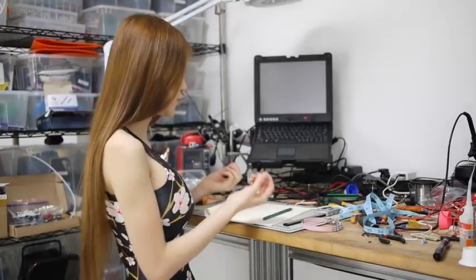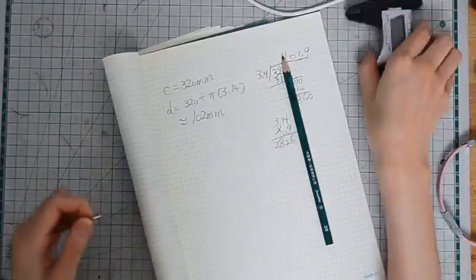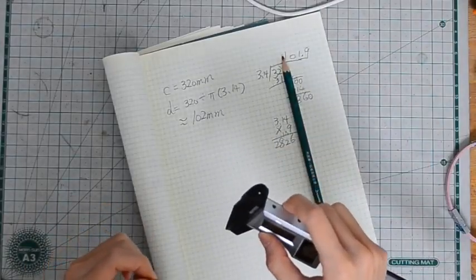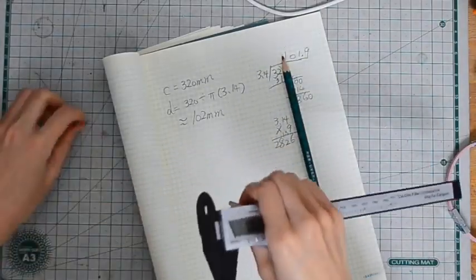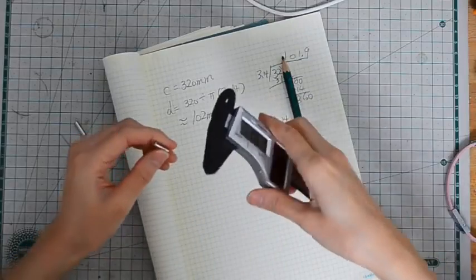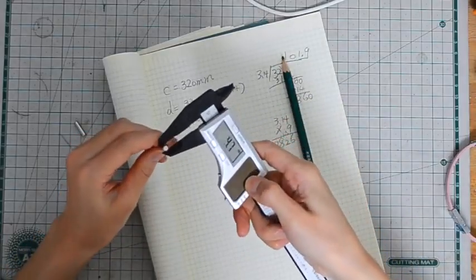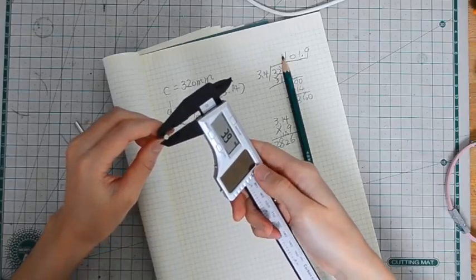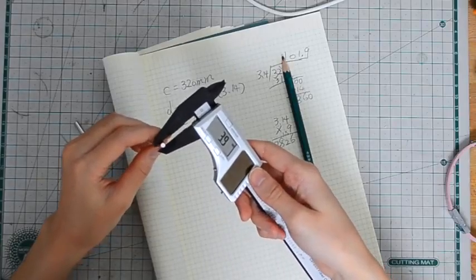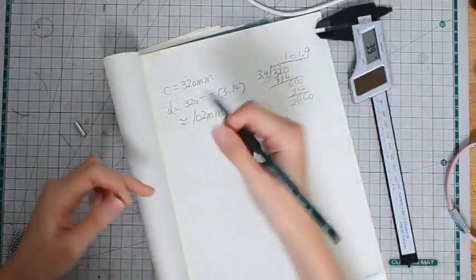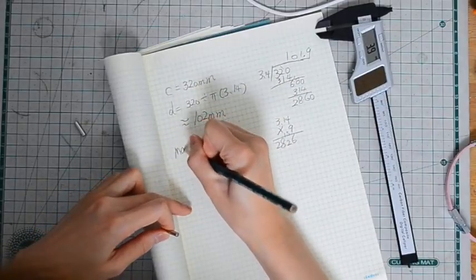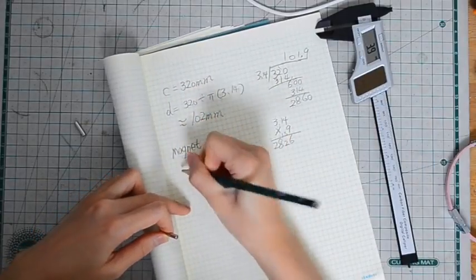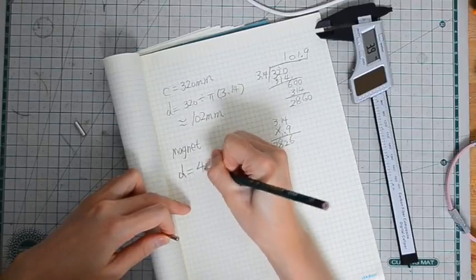And I'm going to measure the magnets for my choker. Diameter, let's make it 4 millimeters. It's about 4 millimeters. So magnet diameter 4 millimeters.